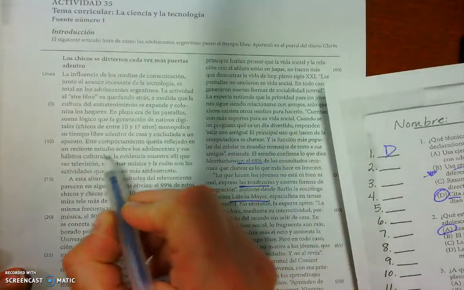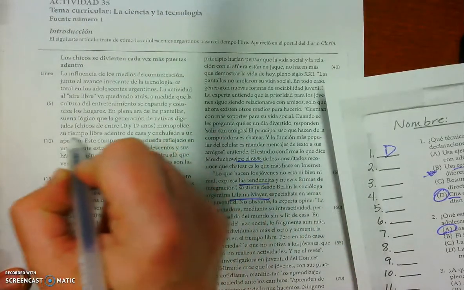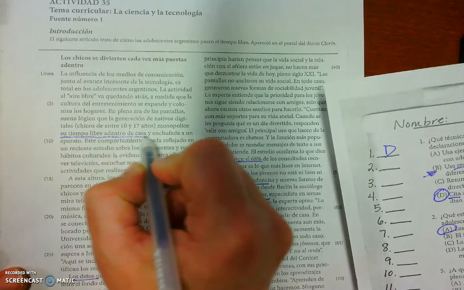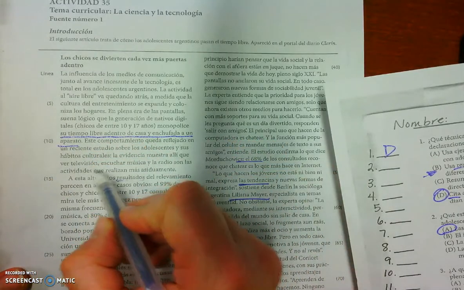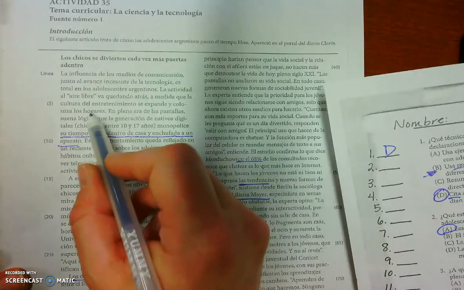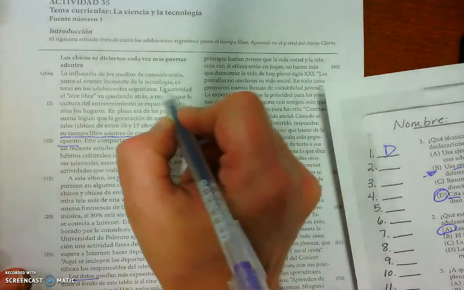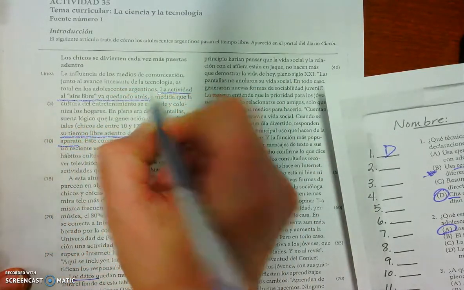But let's go right here and I'll tell you where it is. Su tiempo libre adentro de casa y enchufada a un aparato, plugged into something instead of outside. It doesn't say instead of outside, but let's see. La actividad al aire libre va quedando atrás.